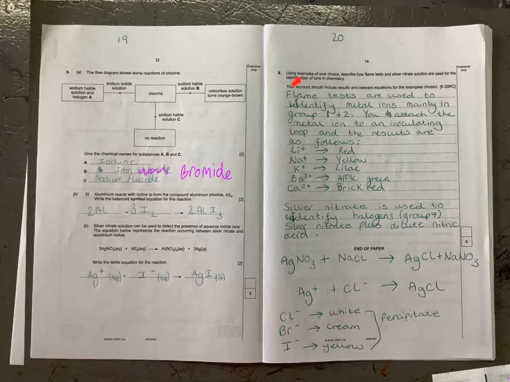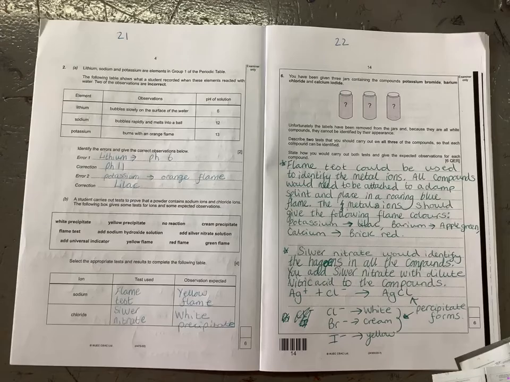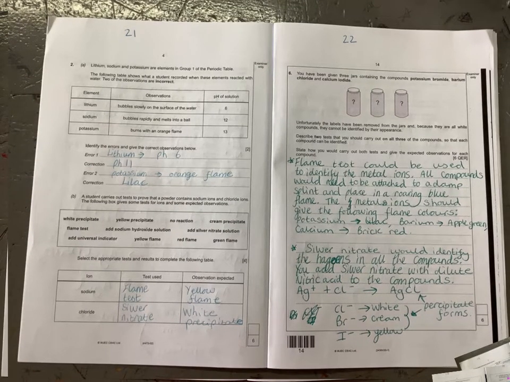Okay, using examples of your choice, describe how flame tests and silver nitrate solution are used for the identification of ions in chemistry. So I've just gone through exactly how you would do it and what kind of results you would see. This question we've all gone through in class. Okay, identify the errors, give the correct observation.